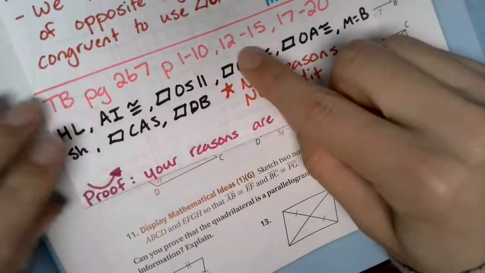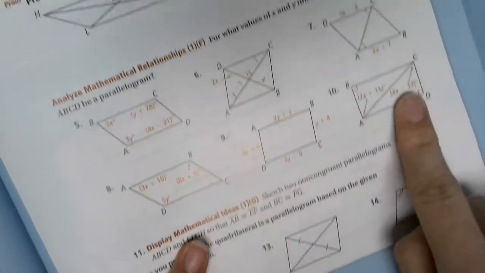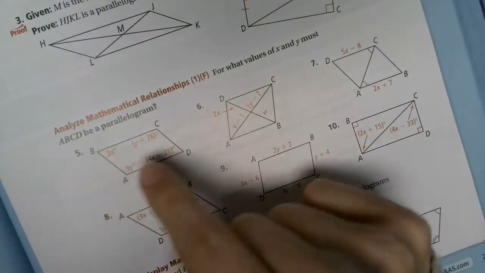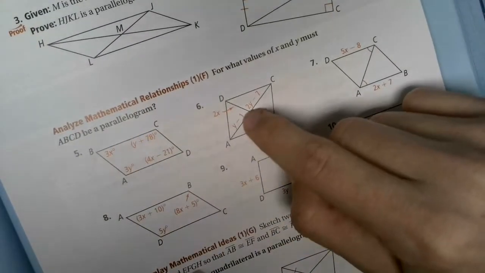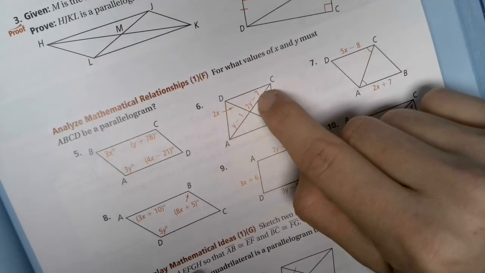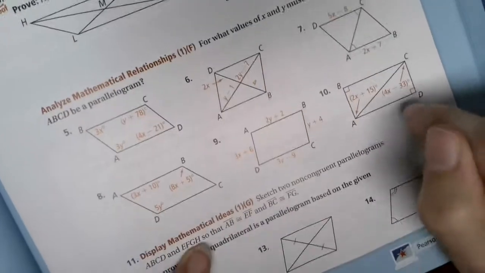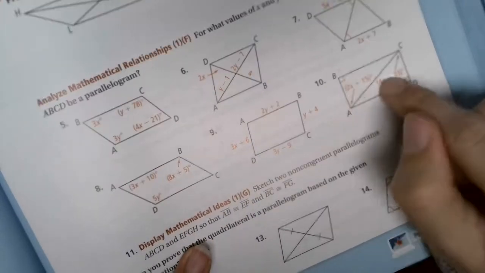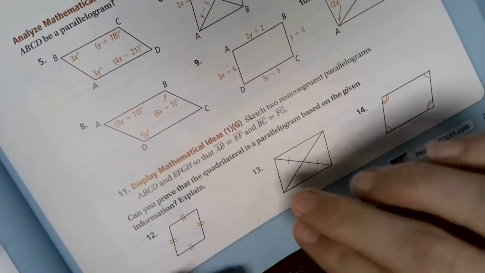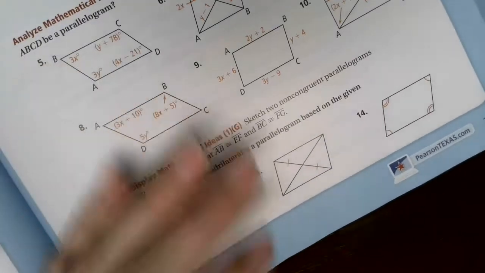So we do include 1 through 10, so that's all these ones in here. So knowing, setting these equal to each other. Remember, diagonals bisect each other, so y minus 1 equals 2y minus 7. Opposite sides are congruent. All of those different things. This is alternate interior angles, so those would be congruent. And then it's just figuring out whether this is enough information to prove these congruent.